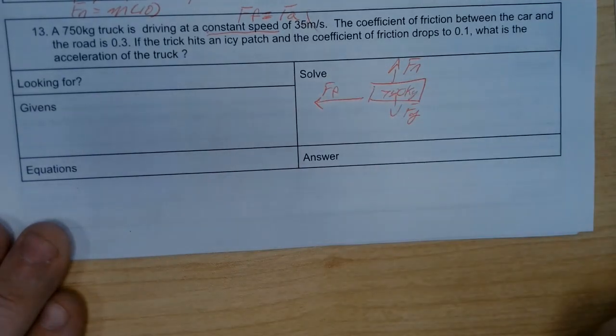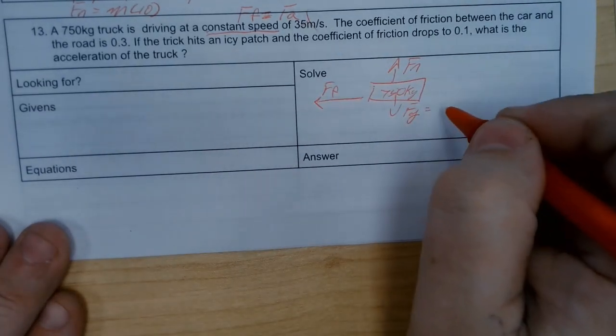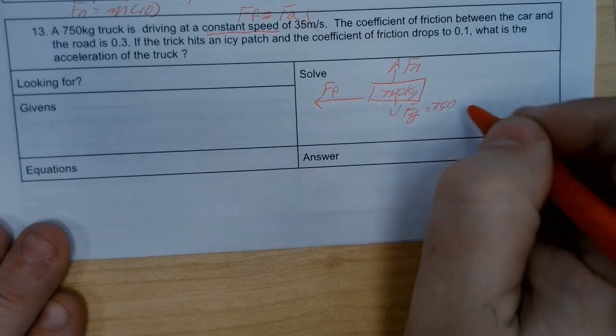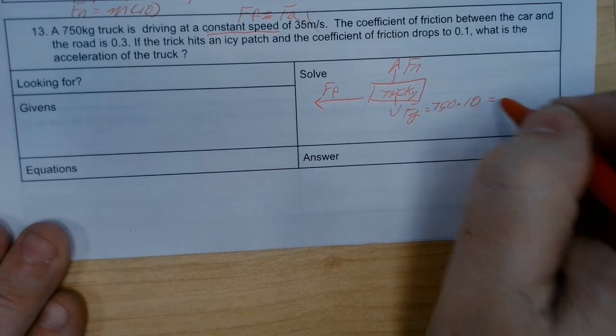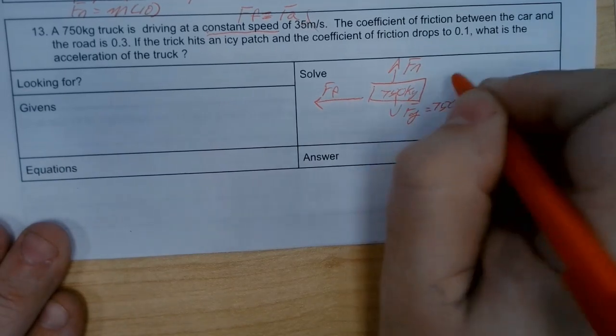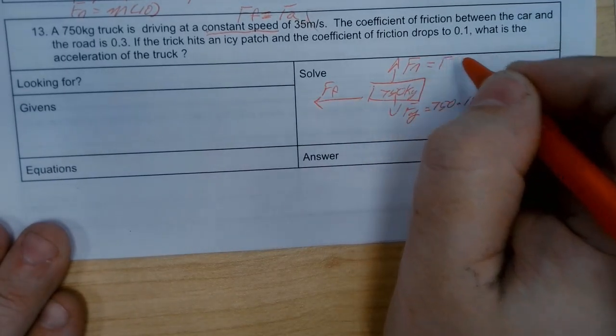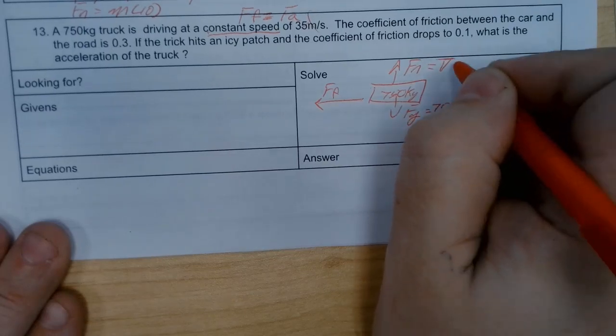Okay? So what is our force of gravity? That is going to be 750 times the acceleration due to gravity, which is 10, and that's going to equal 7,500. That's going to be the same as our force normal, 7,500.